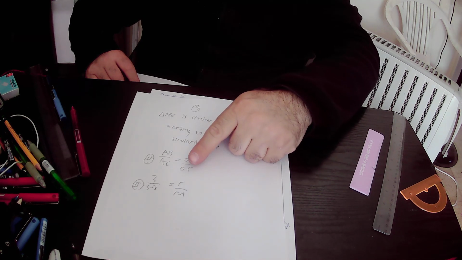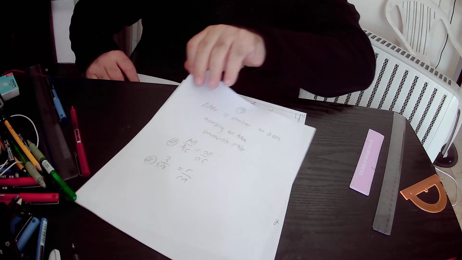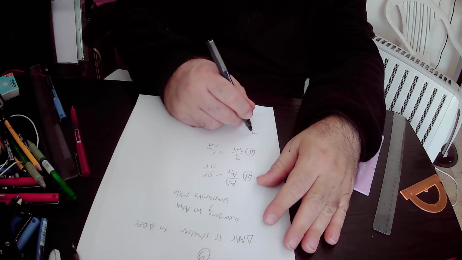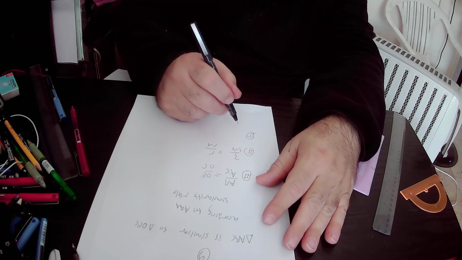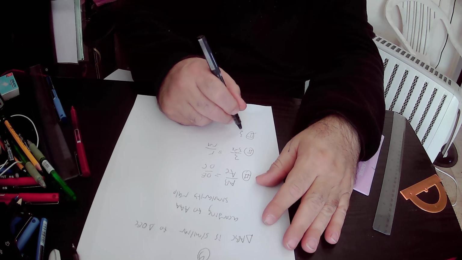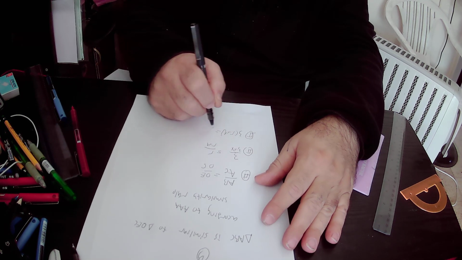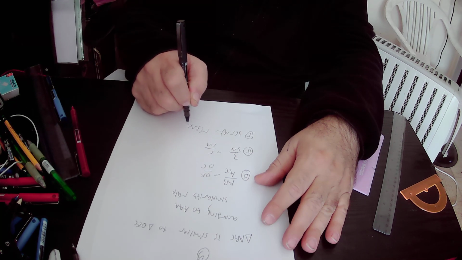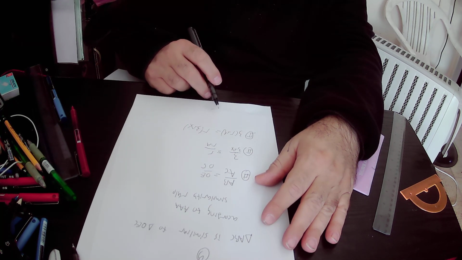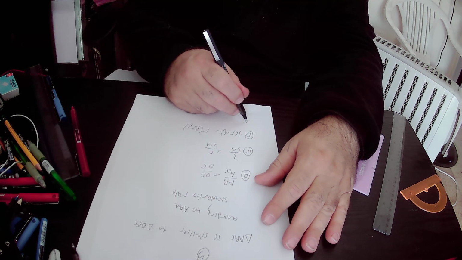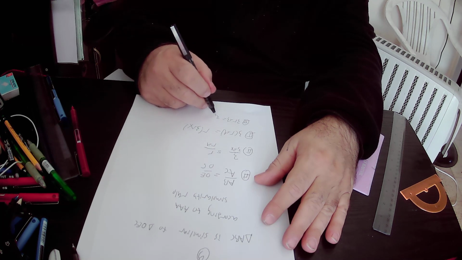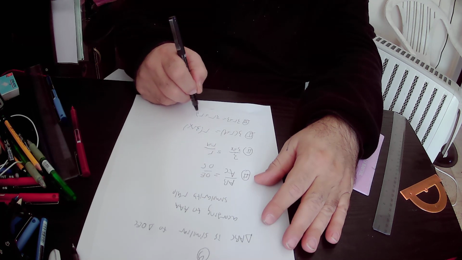Here we'll cross multiply equation number 2, and we will get that 3 times R plus 1 equals R times 3 plus x. Here we'll open the brackets on both sides of the equation, and we'll get that 3R plus 3 equals 3R plus Rx.